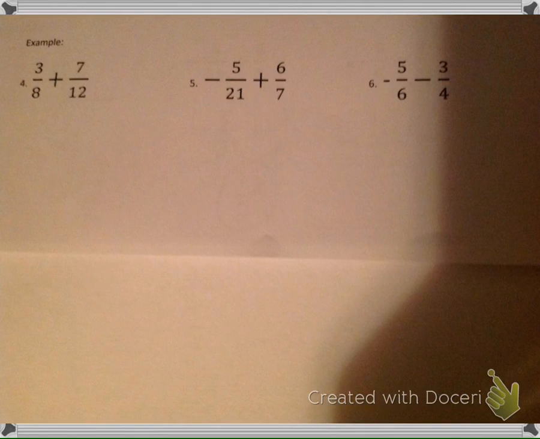So we have 3/8 and 7/12. The common denominator for 8 and 12, you have to think of, your best bet is to find the least common denominator. Well, 8 and 12, you can't use 8, you can't use 12. So let's think of multiples of 12 that 8 would also go into. So we have 12, 24. Does 8 go into 24? It does. So our common denominator is going to be 24.